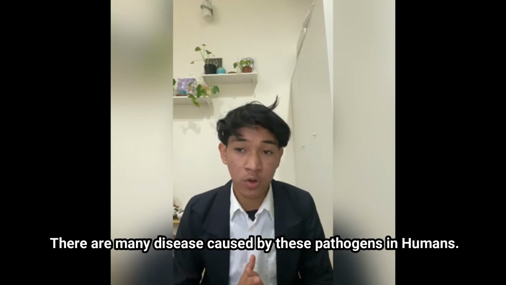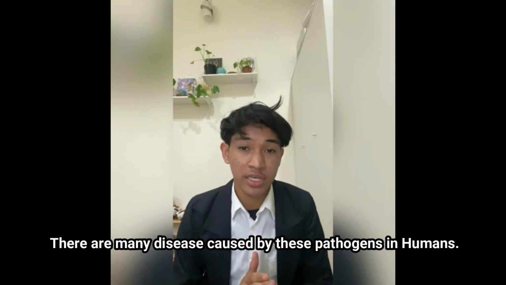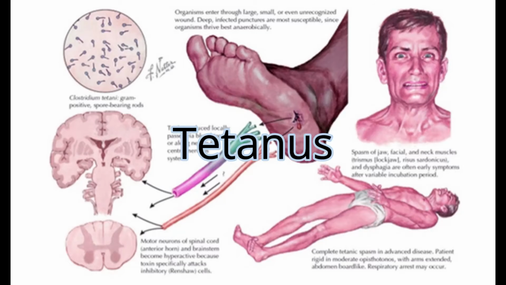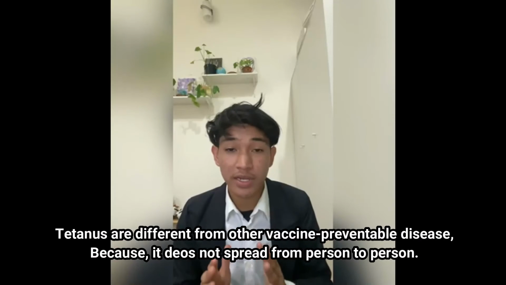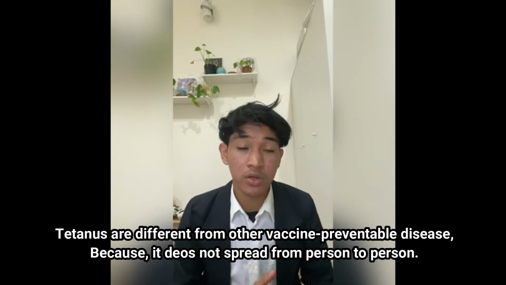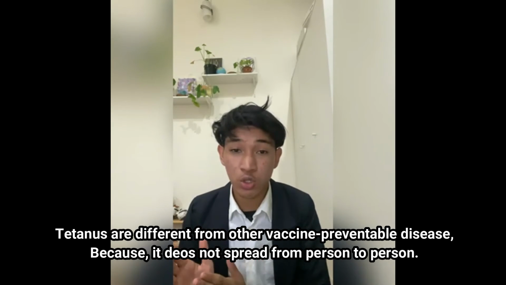There are many diseases caused by these pathogens in humans, such as tetanus. Tetanus is different from other vaccine preventable diseases because it does not spread from person to person.